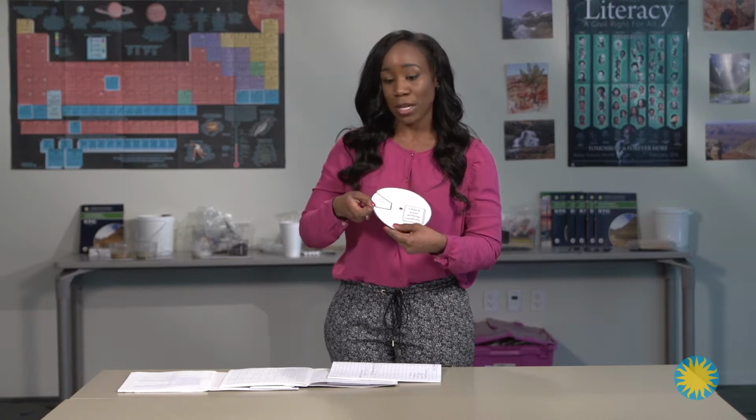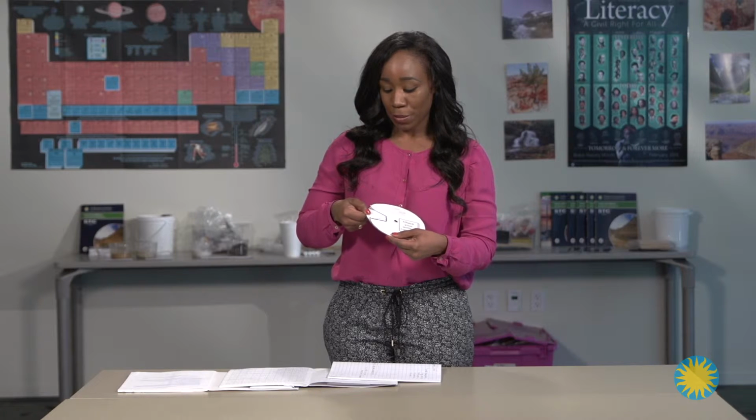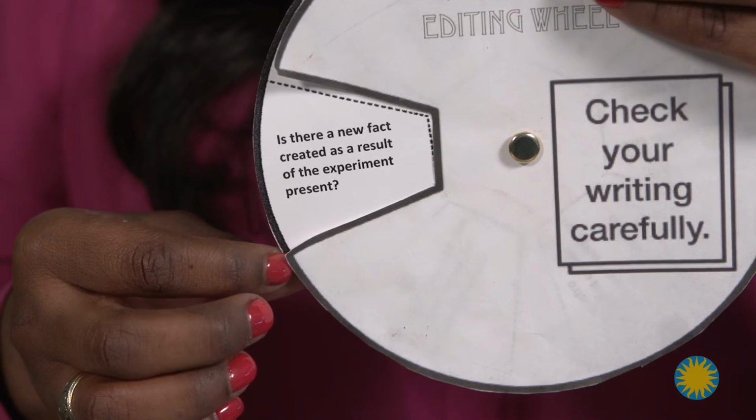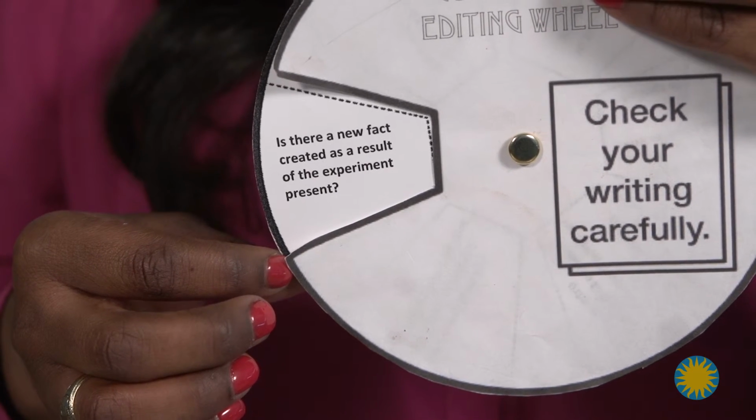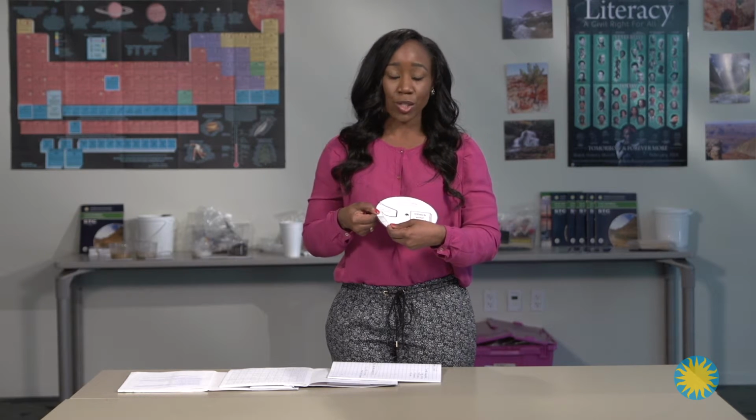Because you always want to make sure that the students are reaching conclusions that are based on observation and the data that they found in the lab experiment. Is there a new fact created as a result of the experiment? And the students have to answer questions like that. So as they're addressing each component of the lab, this will help them organize their thoughts so that they can complete their lab report activity.